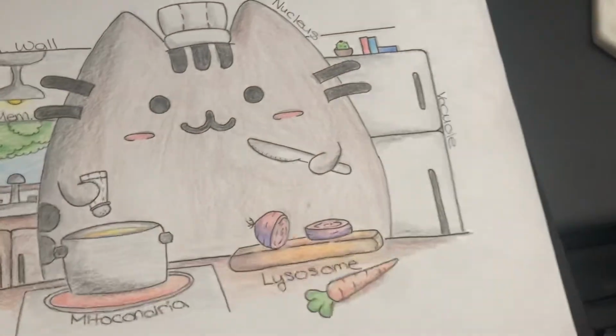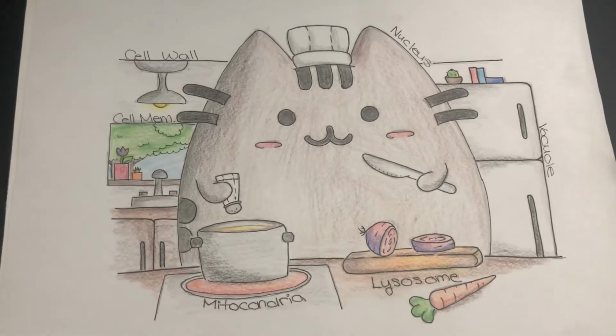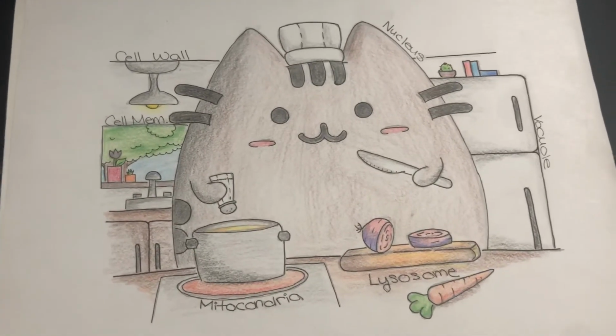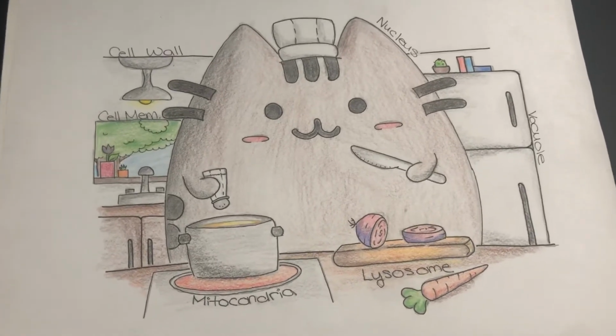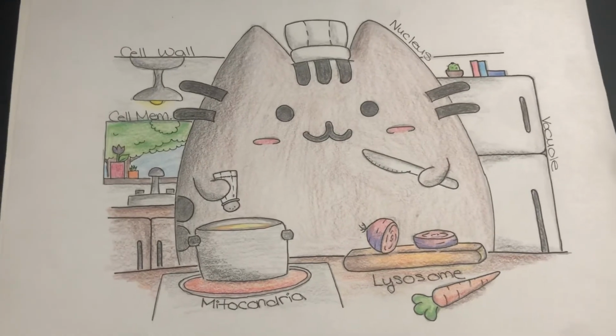Then I have a vacuole. So a vacuole in a cell is the storage unit. So it helps hold all the things that the cell needs. It holds water, it holds waste, but a fridge kind of does a similar deal where it holds things that you might need later. So that's why I chose a fridge for a vacuole.